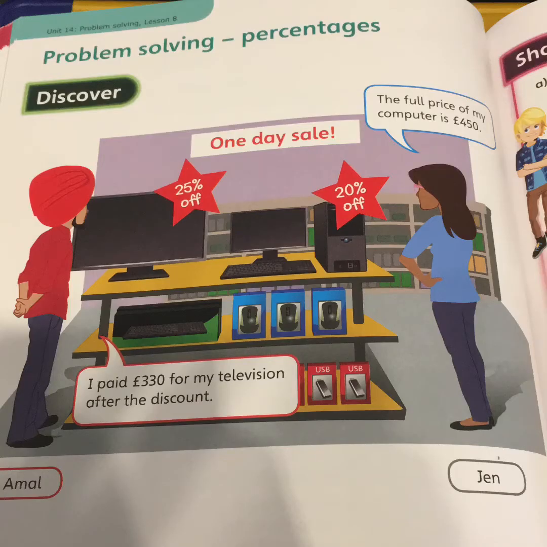So our Discover problem today is this. Here we are at some kind of electrical store. We've got computers, laptops, screens, all sorts. There is a 1-day sale and we've got Amal and Jem. Amal is saying that he paid £330 for his television after the discount, and his discount was 25%. Jen is saying that the full price of the computer is £450, and her discount is 20% off. So the first question is, how much does Jen pay for her computer?